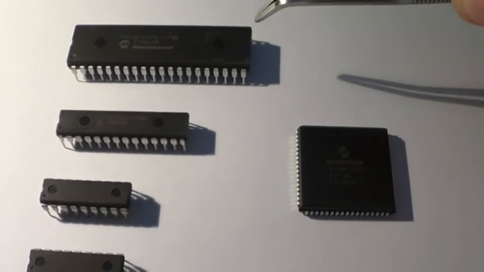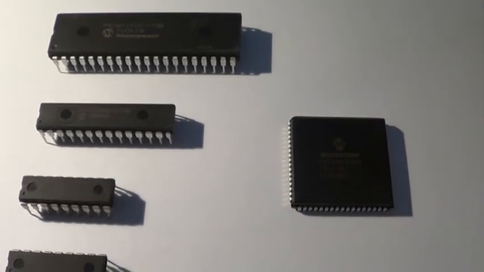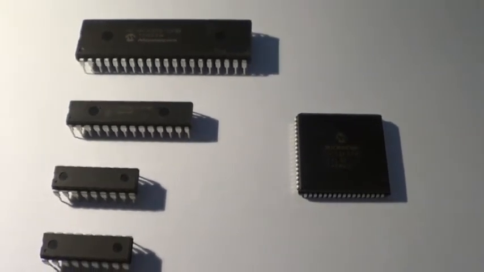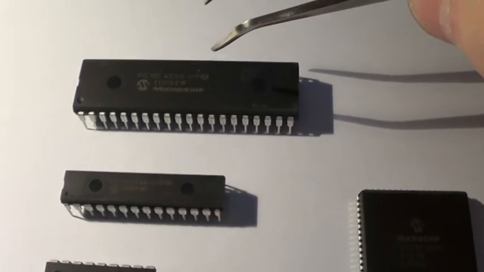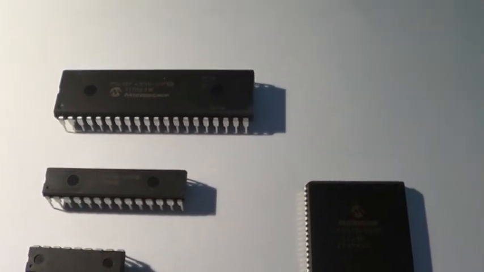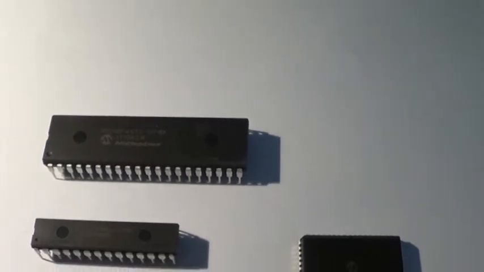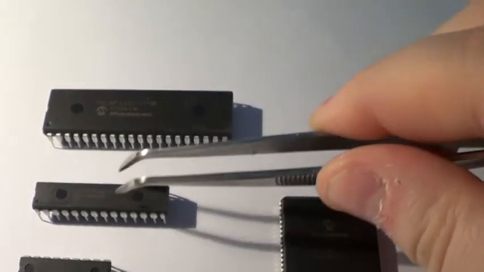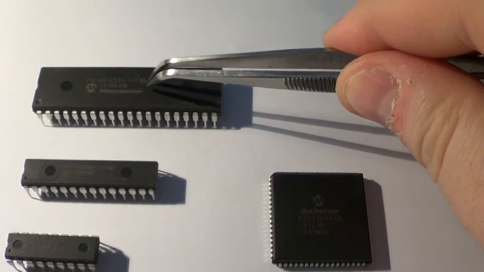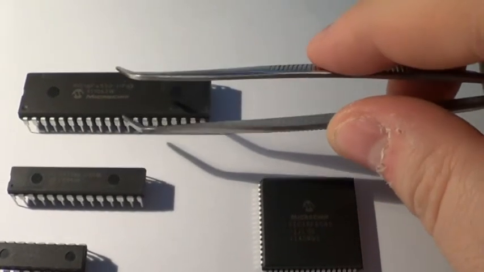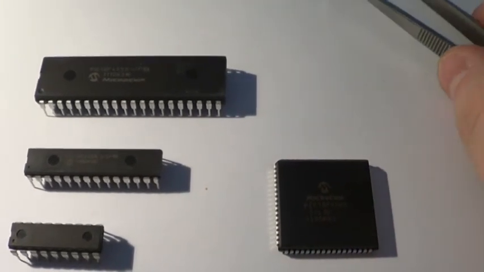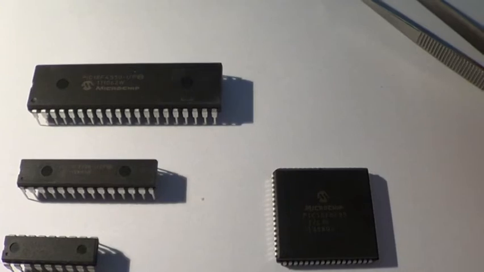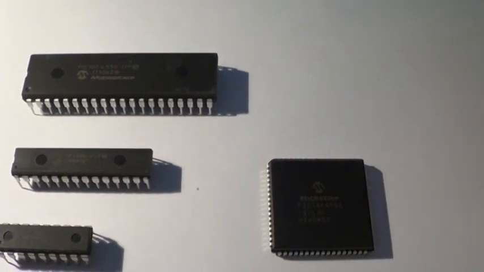It has much more memory, flash memory, RAM, and there are more input and output pins. Basically you can use it in almost exactly the same way as this one. They are the same, but the difference is that it has more flash memory, and supports exactly the same clock. This one has more input and output pins, of course, as you can see.